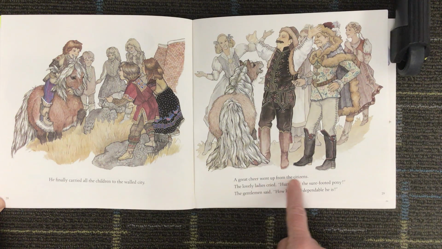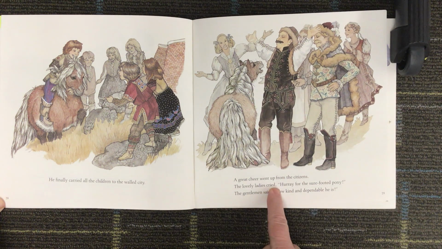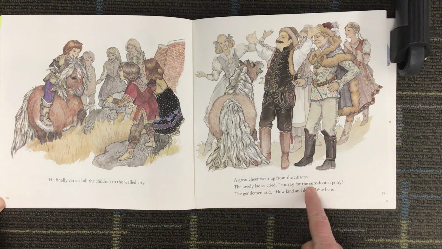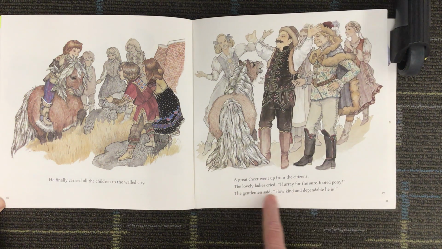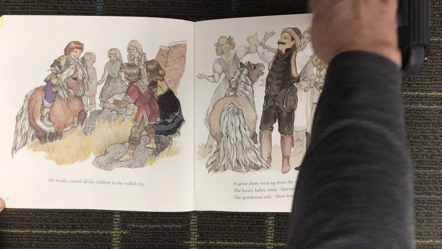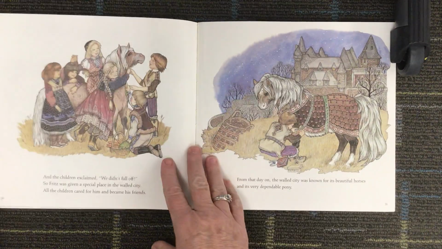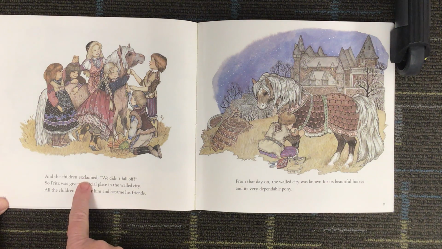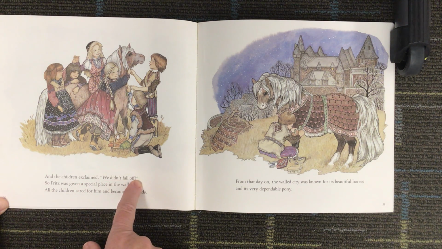A great cheer went up from the citizens. The lovely ladies cried, "Hooray for the sure-footed pony!" The gentlemen said, "How kind and dependable he is." And the children exclaimed, "We didn't fall off!"